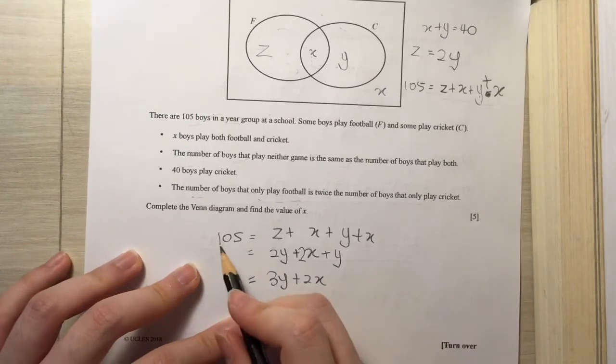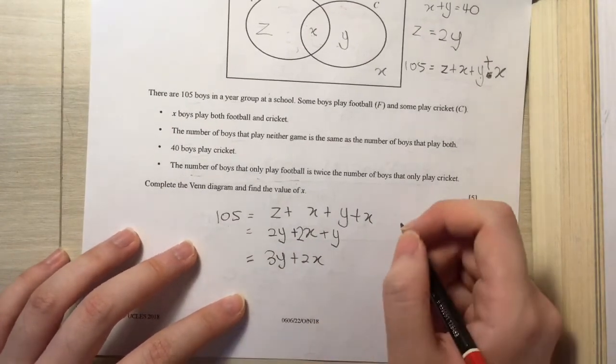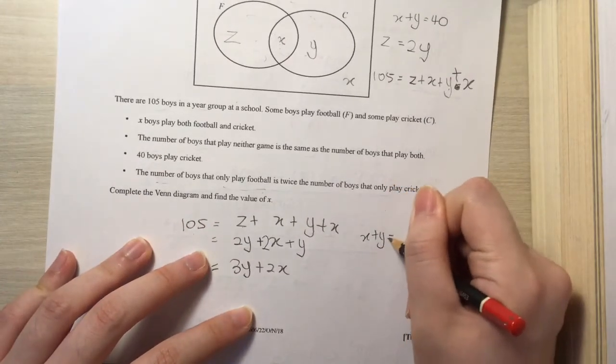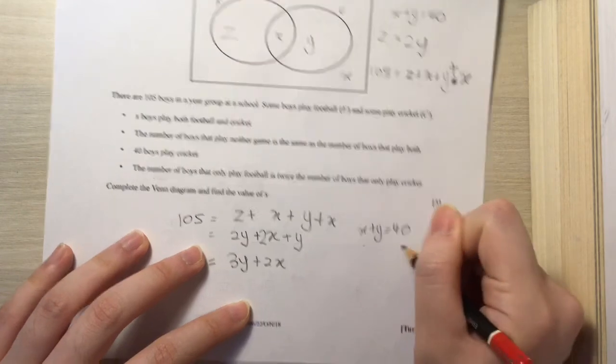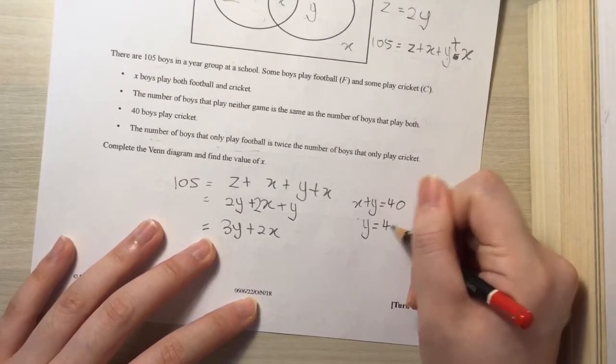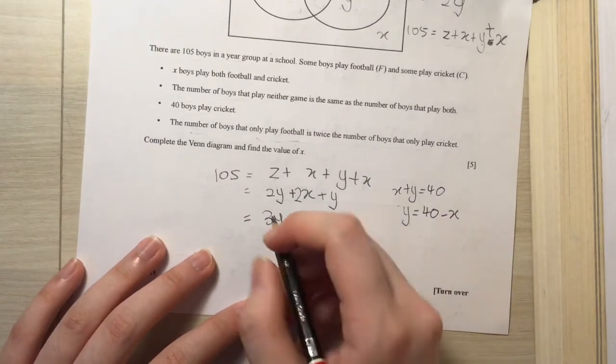So since we have reached this stage, we can also use the equation x plus y equals 40, by setting y as the subject. And then we can substitute the y here into here to find the unknown x.